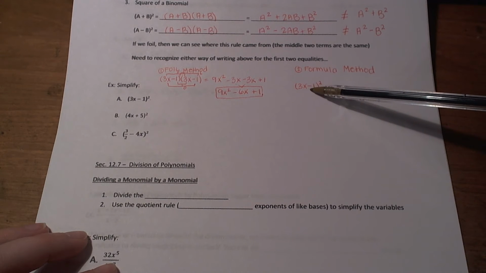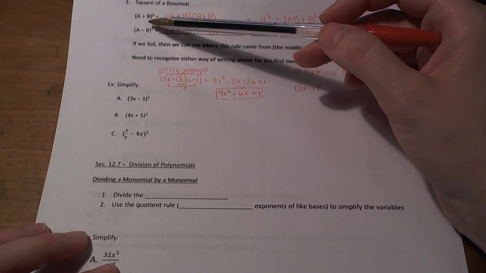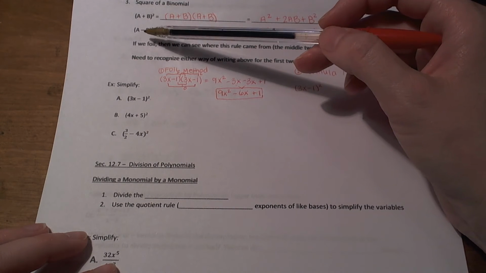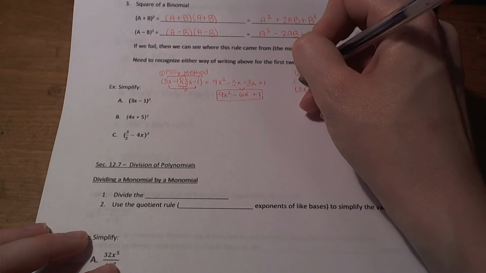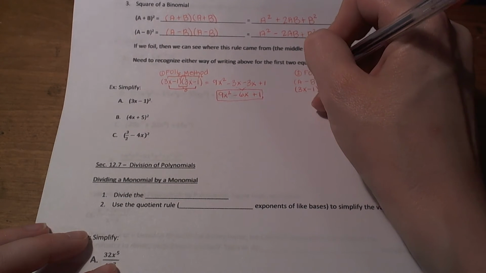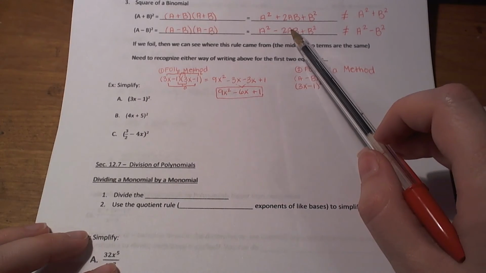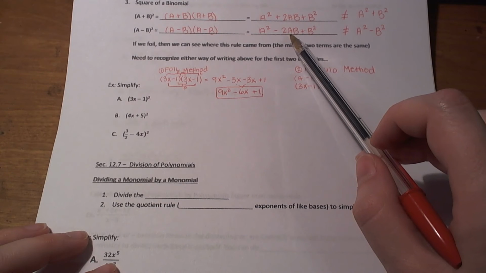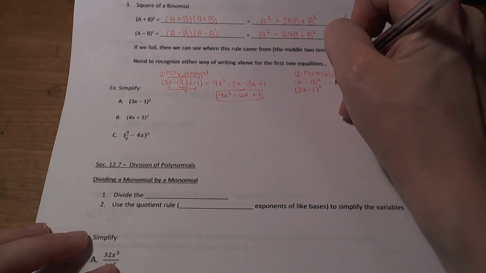Since it has the minus in the middle, I'm going to go to the one of these two formulas that also had the minus in the middle, so the bottom one in this particular example. And so this is a minus b quantity squared. I look over and see the formula says the answer should be a squared minus 2ab plus b squared. So I'm going to write that here.